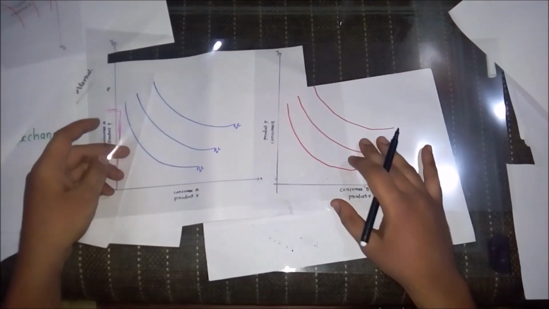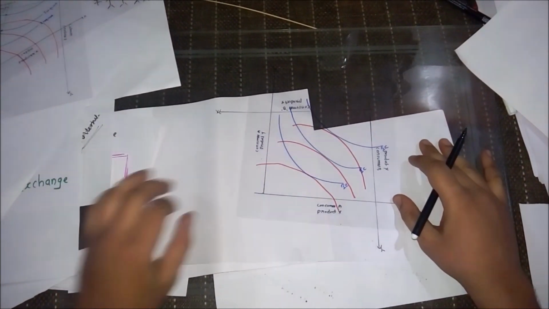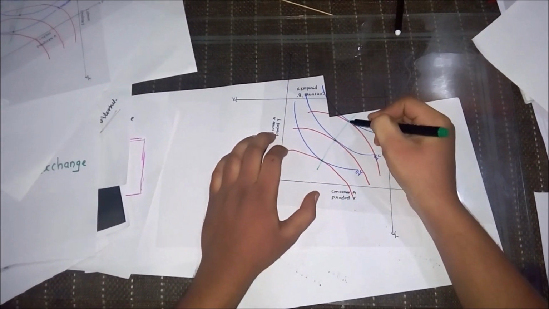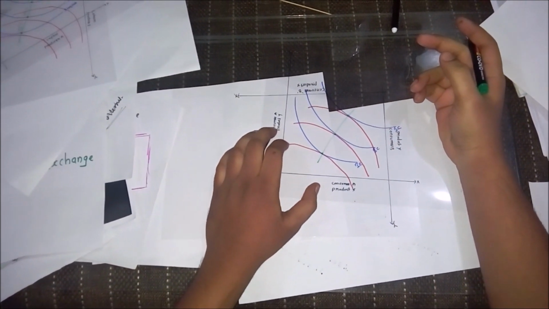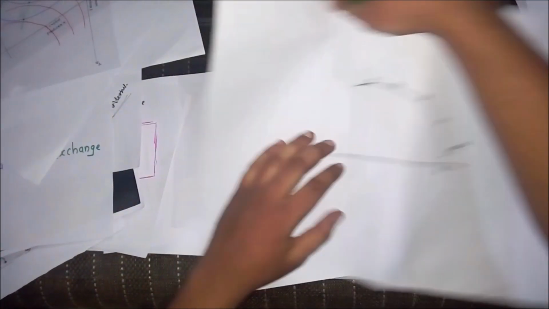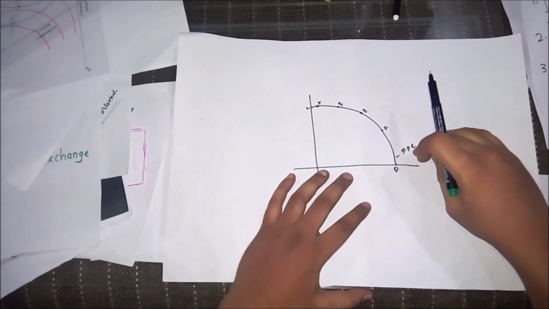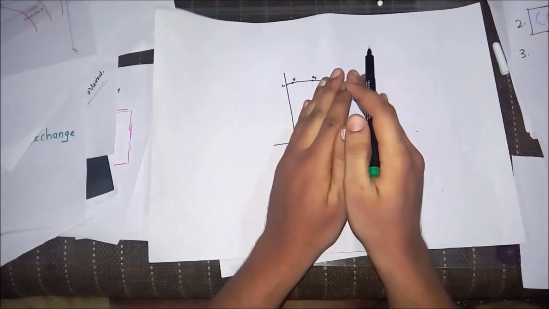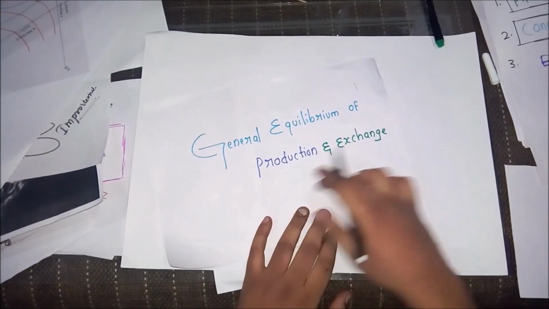Now here are consumer A and consumer B. Let us bring them together. When we bring them together and join all these points, we again form a contract curve. Now in order to show the general equilibrium of production and exchange, one should be in the form of a contract curve, and the other should be in the form of the production possibility curve. These two should be brought together in order to understand the general equilibrium of production and exchange.